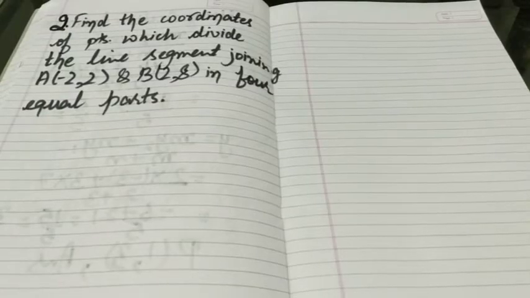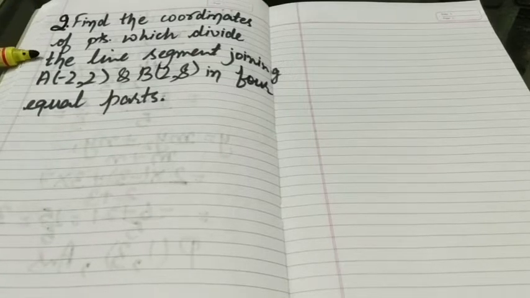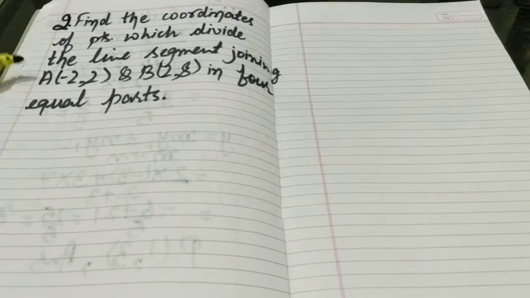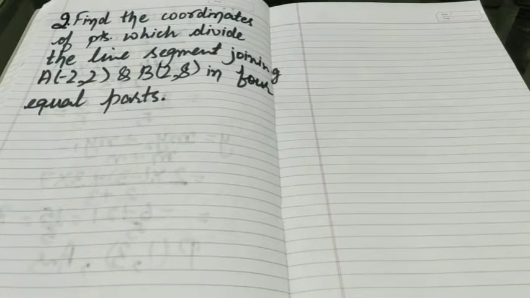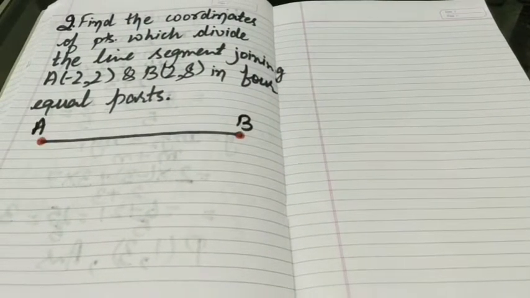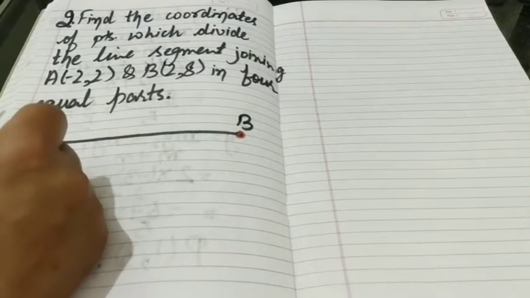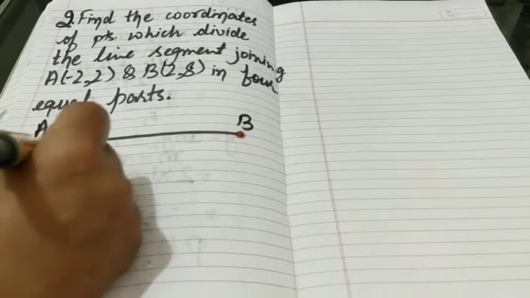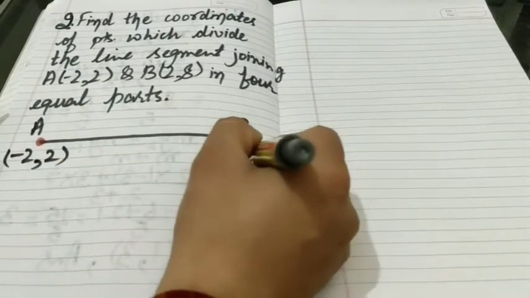Now let us try one more question. Find the coordinates of points which divide the line segment joining point A with the coordinates -2, 2 and point B with the coordinates 2, 8 in 4 equal parts. Well students, let us suppose that this is line segment AB with the coordinates of point A (-2, 2) and that of point B (2, 8).